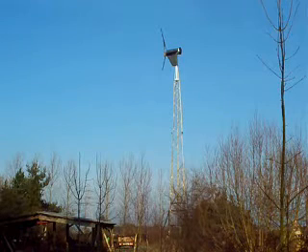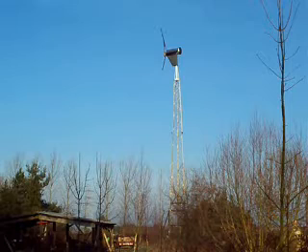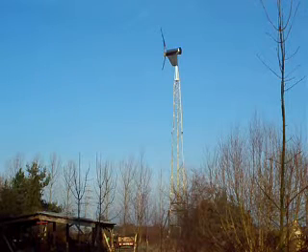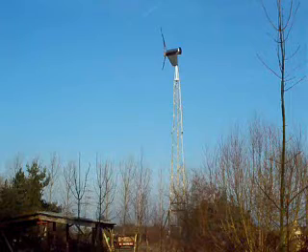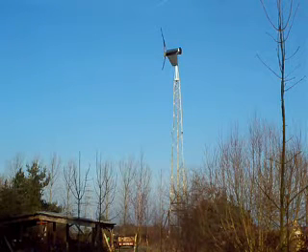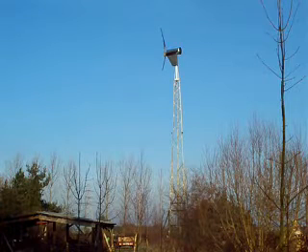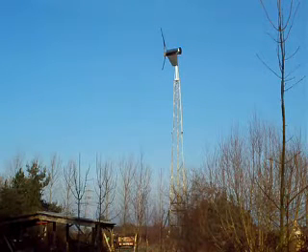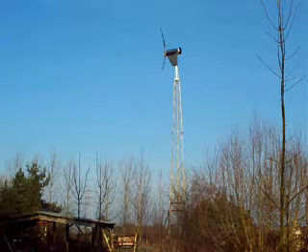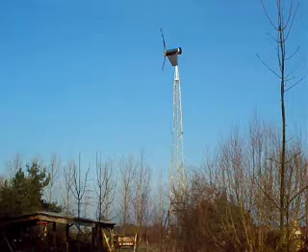Here we are in Lincolnshire, bright January morning. There's no wind, which of course means the turbine's not going round, but it does mean it's alright for filming, so the wind doesn't get in the microphone. Here we have a downwind turbine on a 15-metre tower. The height of the tower is important, so it takes the turbine out of any local turbulence created by buildings, trees and what have you.